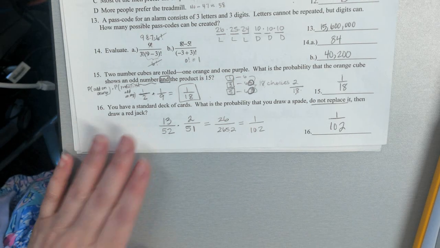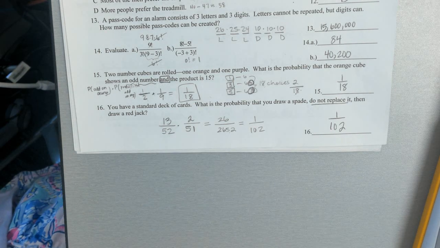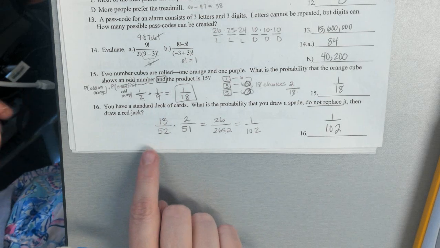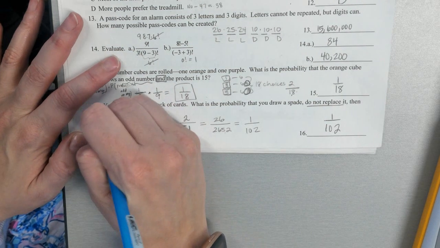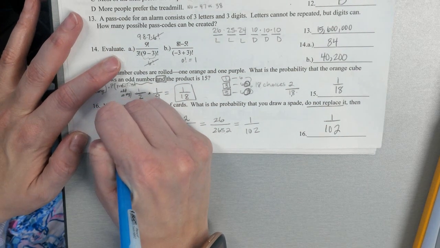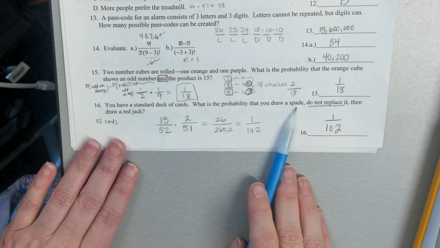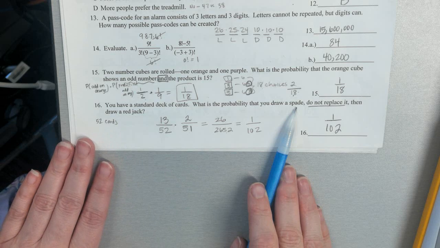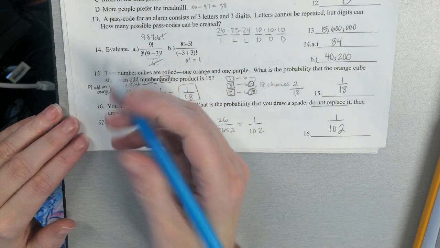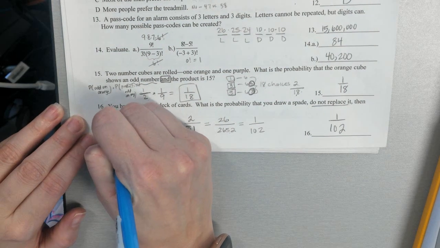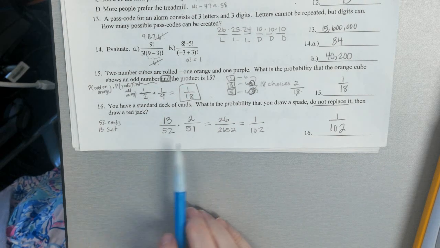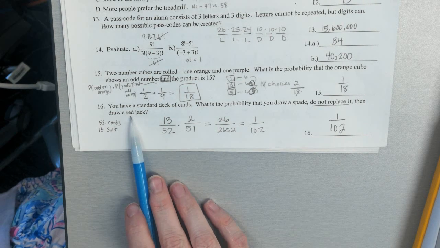Okay. All right, and then this one, you have a standard deck of cards. So you have to know that there are 52 cards in a deck. It says, what's the probability you draw a spade? How many are there of each suit? 13. Okay, and then for the second one, a red jack.